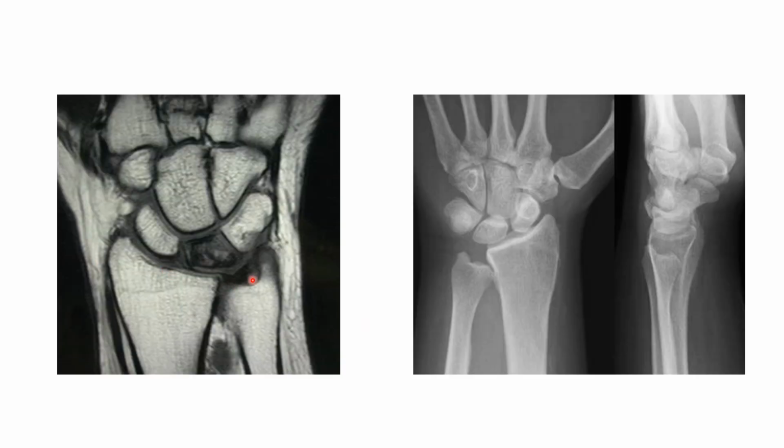Here you can see the ulna is shortened and the distal articular surface of the radius can impinge into the lunate, which will cause avascular necrosis of the lunate, which is known as Kienbock's disease. Here you can see the shortened ulna, which will impinge into the distal radius proximal to the sigmoid notch, which is known as the ulnar impingement syndrome.